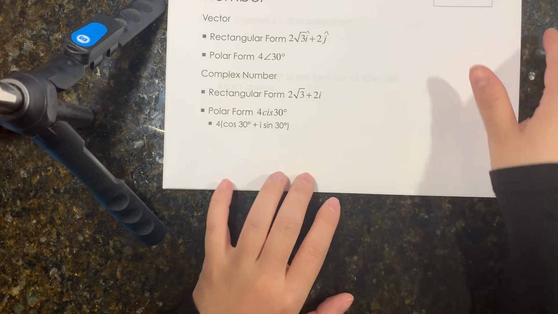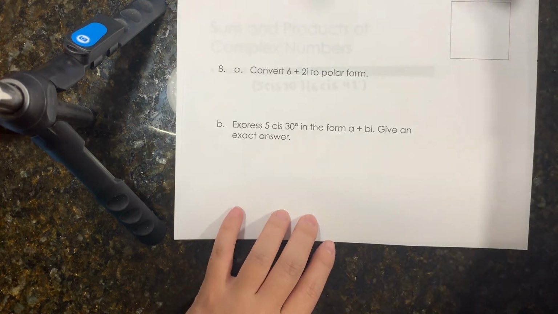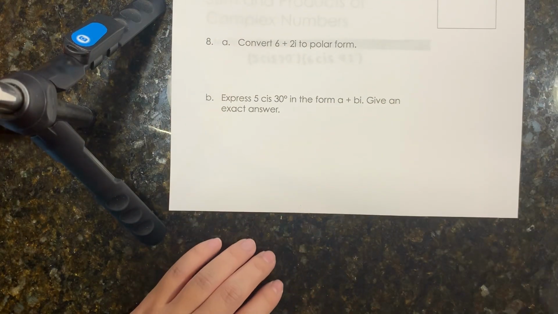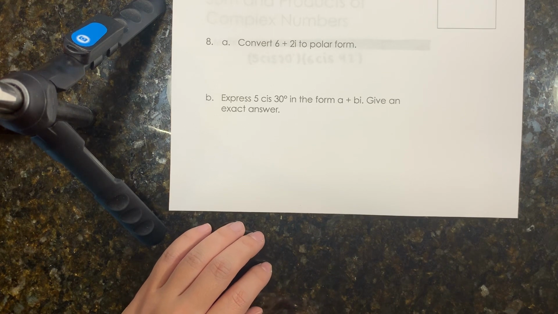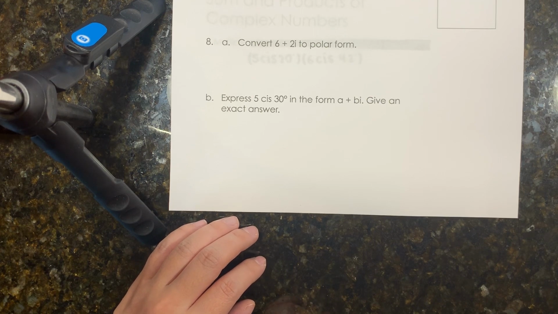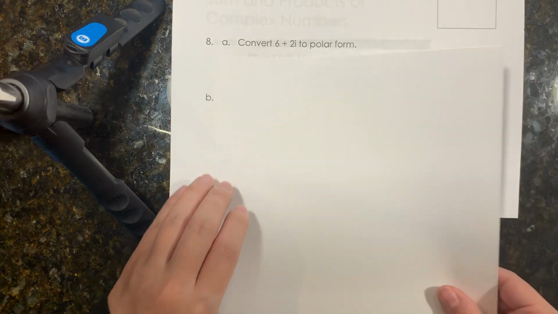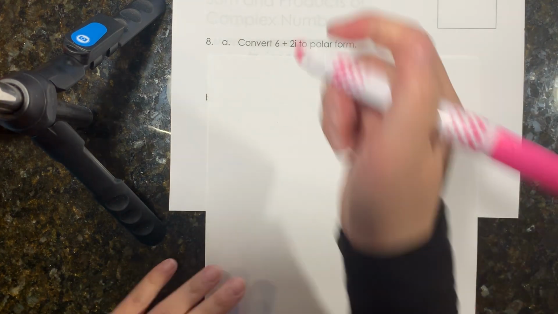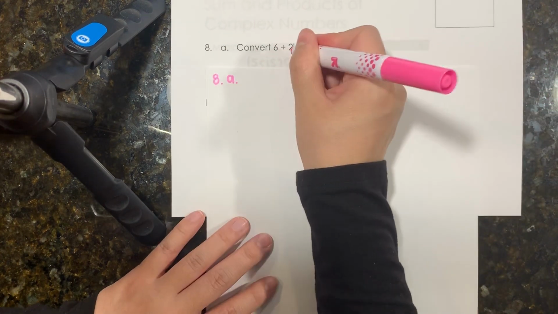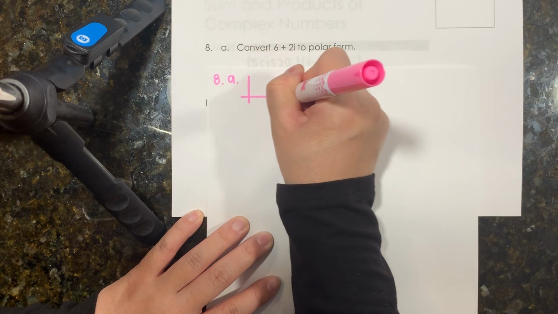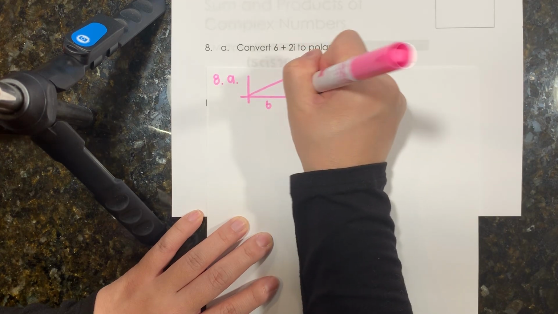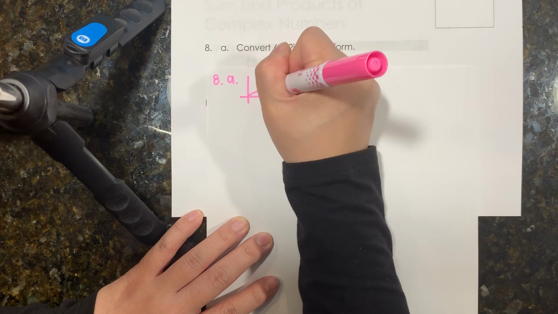Okay, so what we're going to do is we're going to look at number 8 from your lesson. So this is converting from rectangular form into polar form. So the first thing that we're going to do, again, so our 6 is determining our left and our right, and then our I is our up and our down. So since both of them are positive, I know that this is actually going to be in quadrant 1. So I'm going to start for number 8A. This is going to the right 6 and then up 2. So I'm going to draw a triangle, the right 6 up 2. Then I'm solving for my hypotenuse, and then I'm going to solve for my angle.